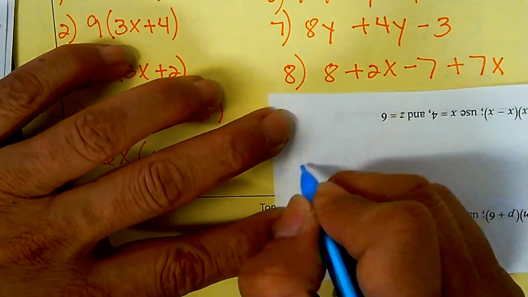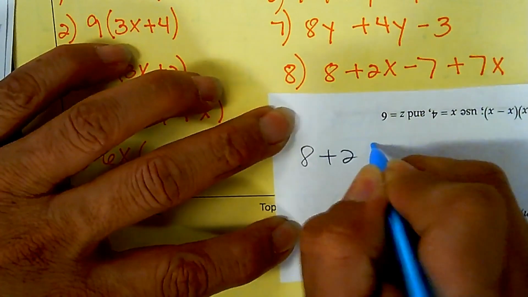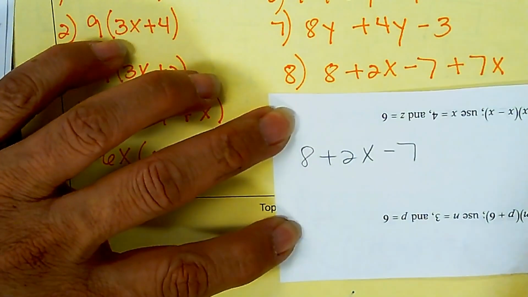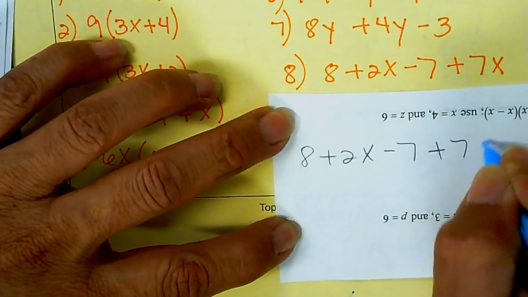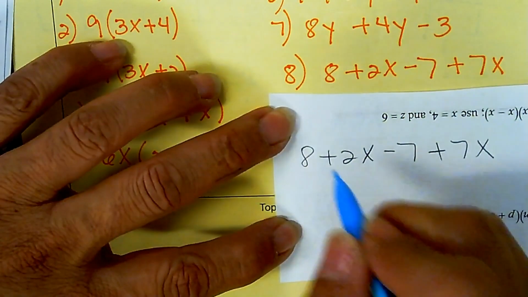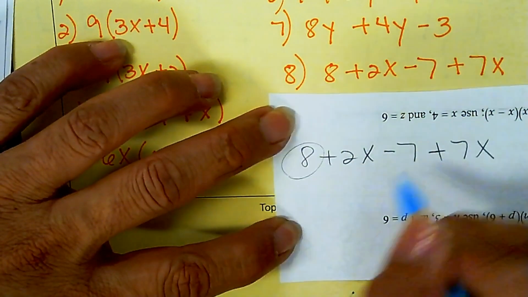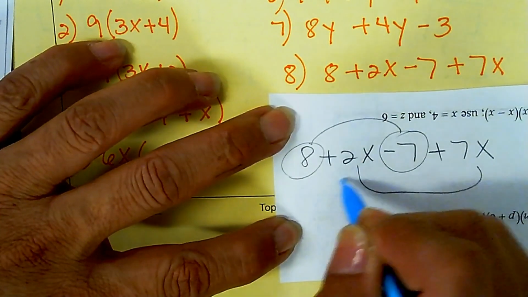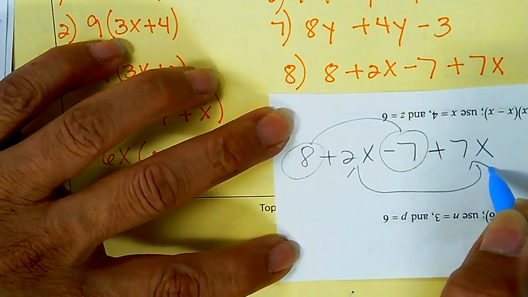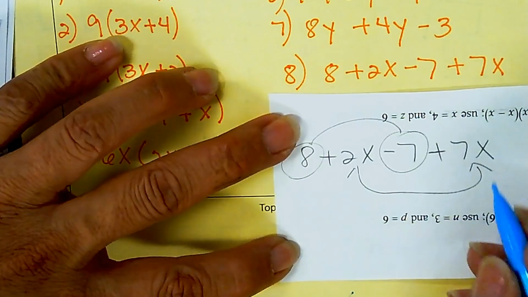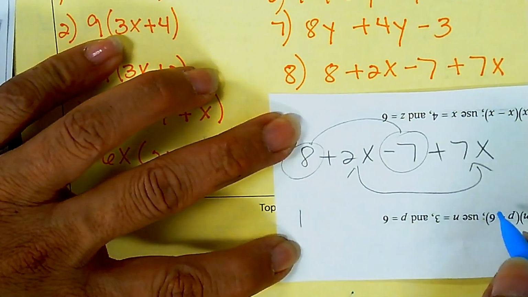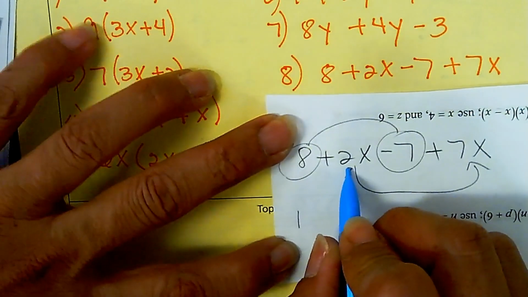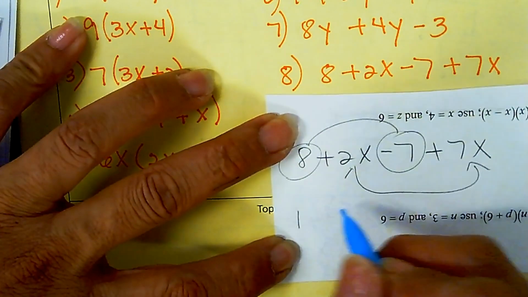So we have 8 plus 2x minus 7 plus 7x. Like terms, right? These are our two like terms. And then these are our other two like terms. So 8 minus 7 will be 1. And then we have 2x plus 7x, which is 9x.